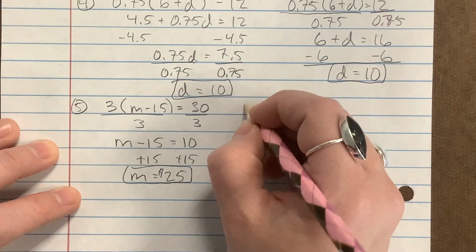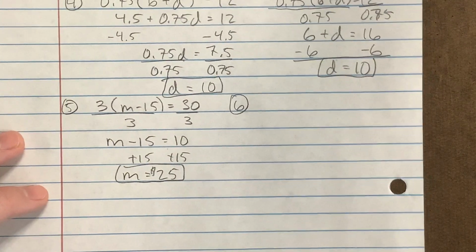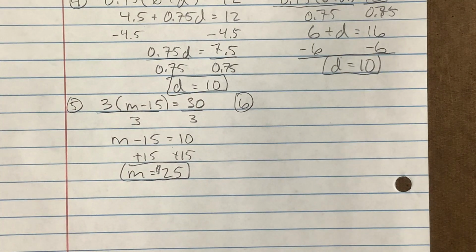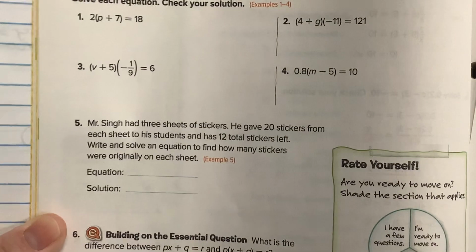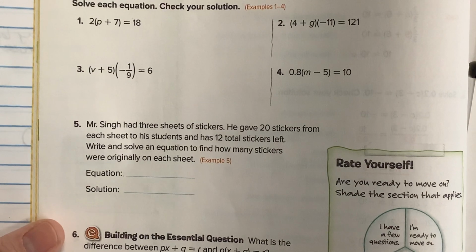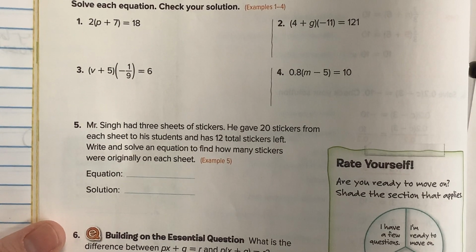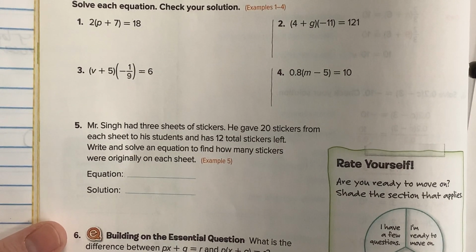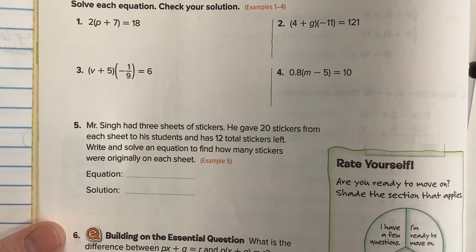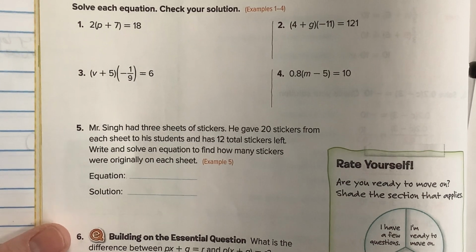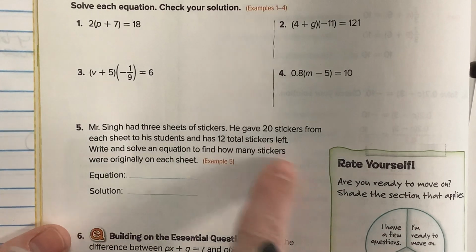Okay, one more story problem, and then I want to show you some other simplifying math stuff. All right, this story problem says Mr. Singh had 3 sheets of stickers. He gave 20 stickers from each sheet to his students and had 12 total stickers left. So again, this one is going to be very similar to the other one.